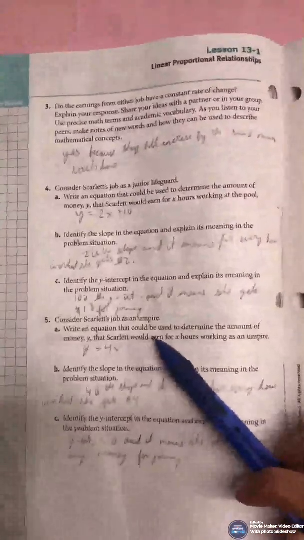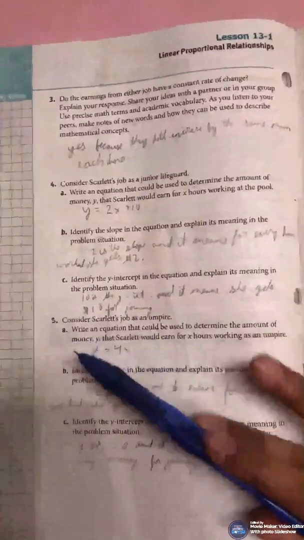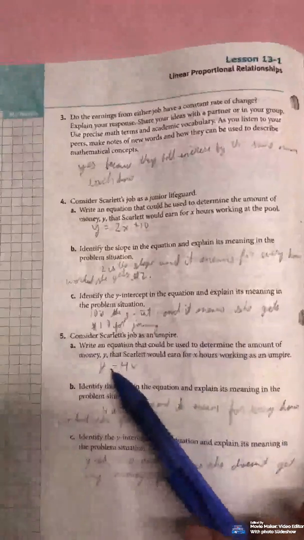So since we're done with number 4, let's move on to number 5. Consider Scarlett's job as an umpire. So 5a. Write an equation that could be used to determine the amount of money y that Scarlett would earn in x hours working as an umpire. So we already derived that equation, which is y equals 4x. So you can write the same equation over here.